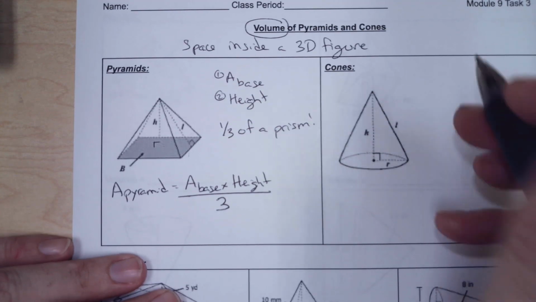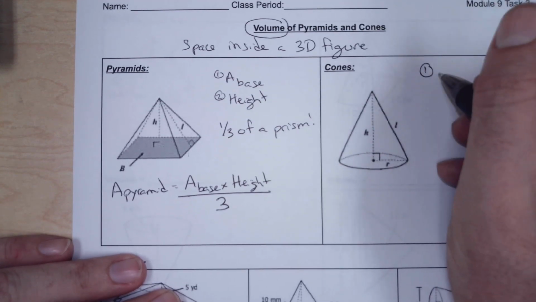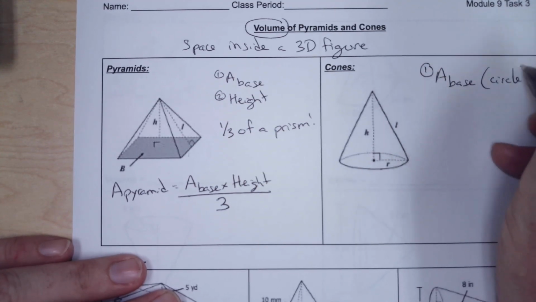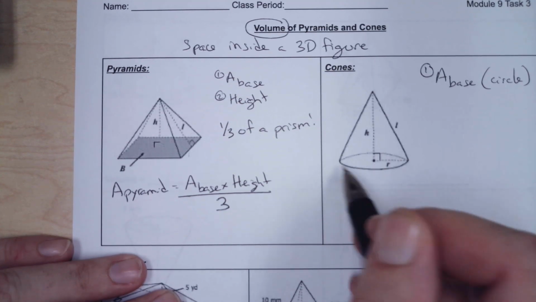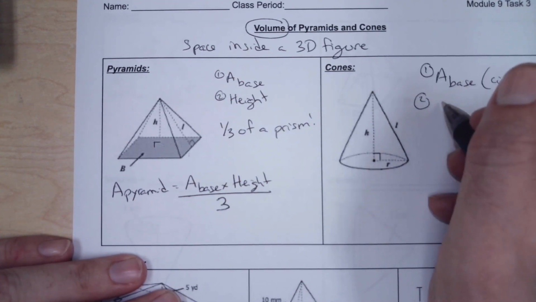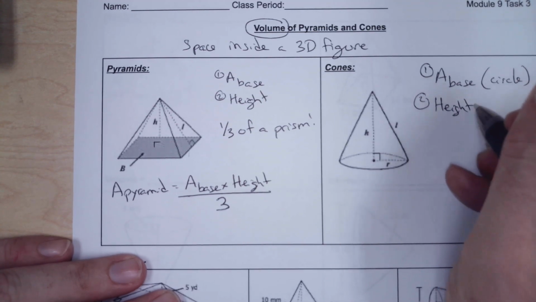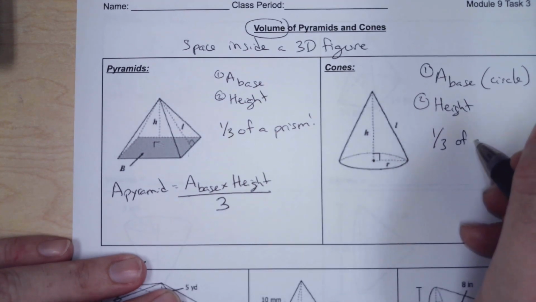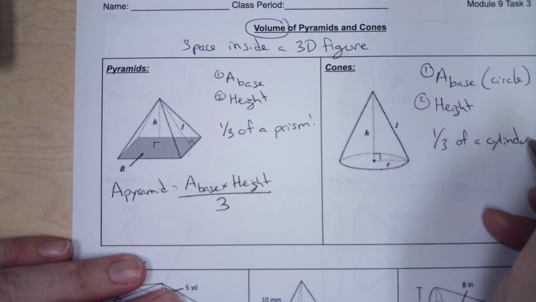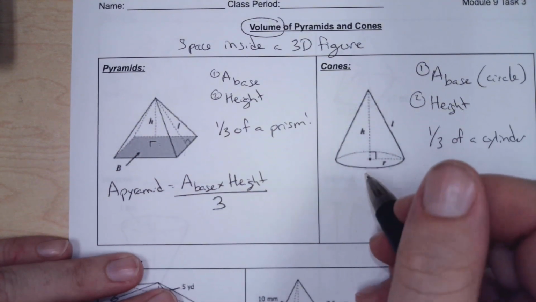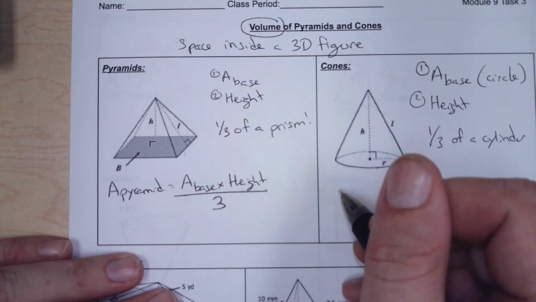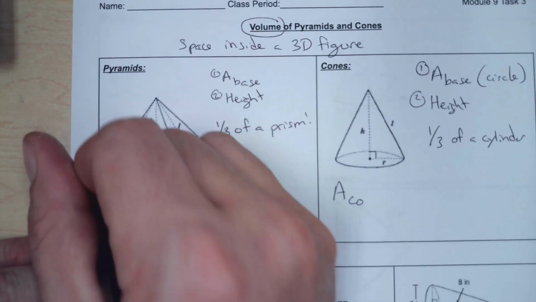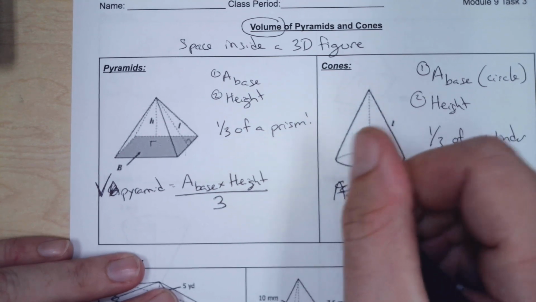For a cone, it's going to be very similar. So one, you need your area of the base, which for this will be a circle. So your circle down here. And then 2, you need your height. Okay, and now this is 1/3 of a cylinder. Excuse me, not area. This should have been volume. My bad, guys. Volume of a pyramid.